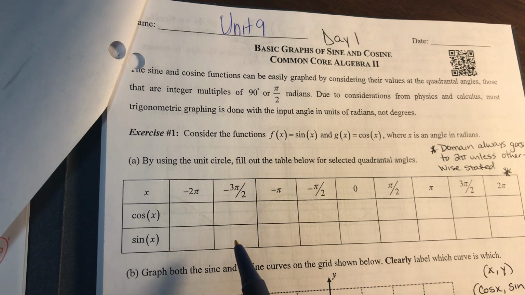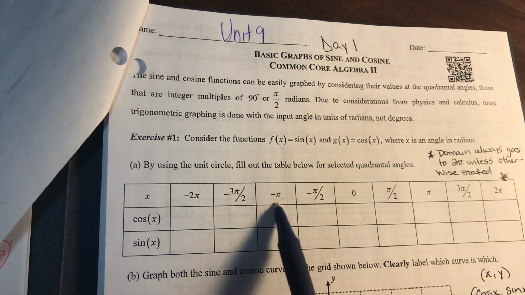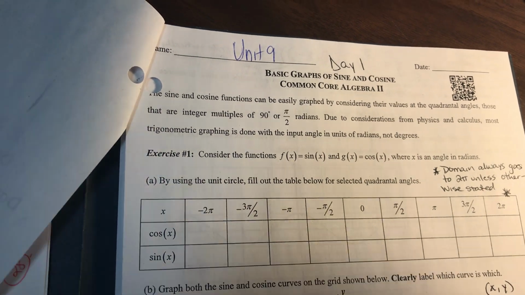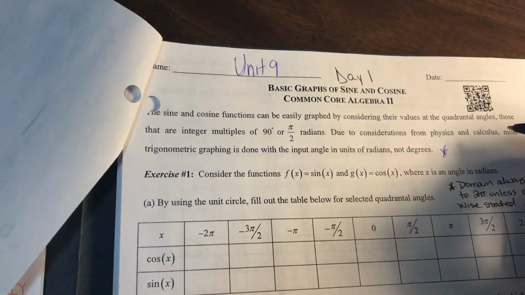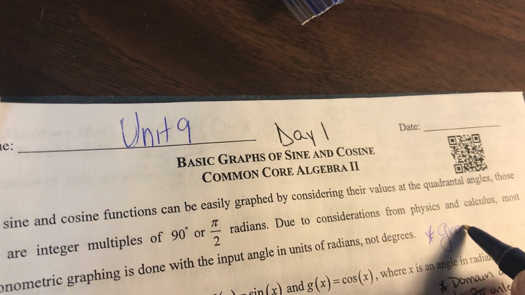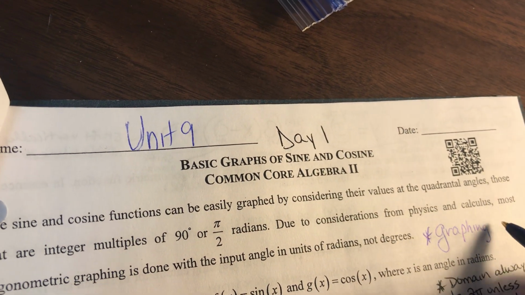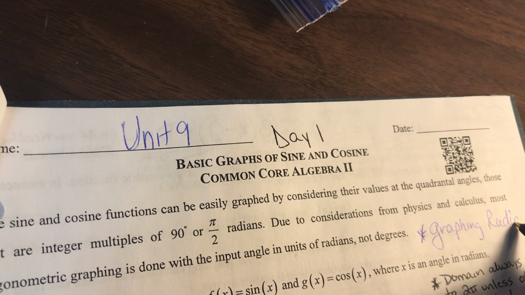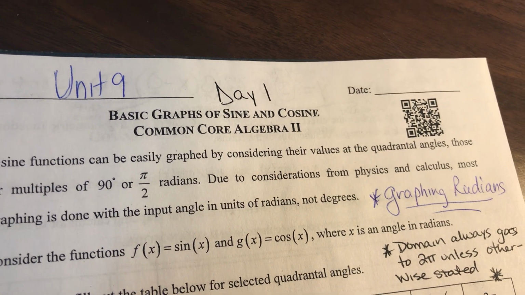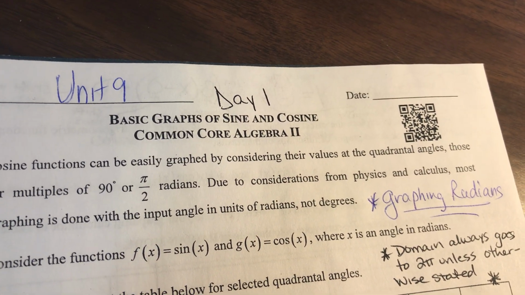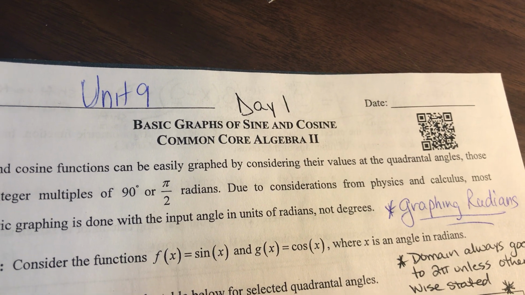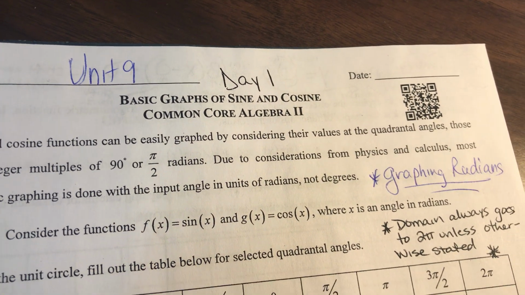Okay, so we're going to fill in, instead of having it in degrees, graphing is always done in radians. So you may want to add that: graphing, radians. Whenever you're doing graphing on your graphing calculator, make sure that you go to the settings in the graphing page and change it to radians from degrees.